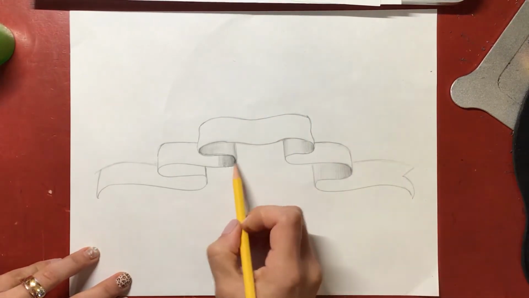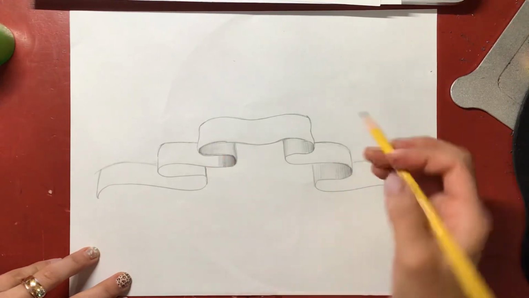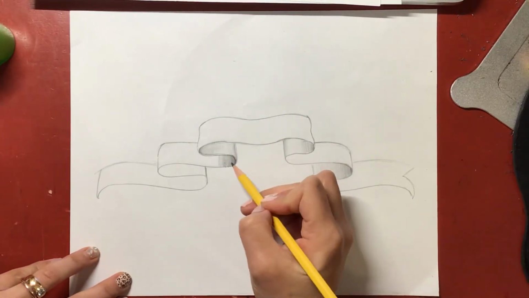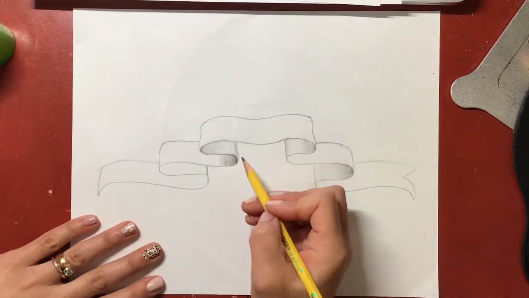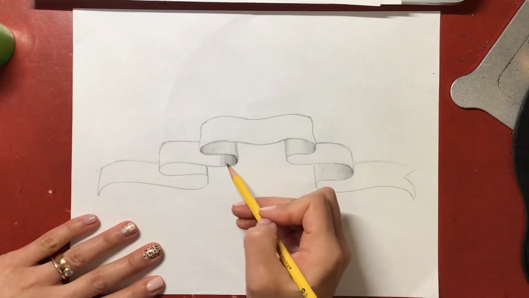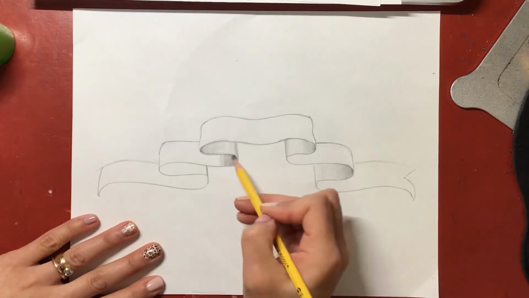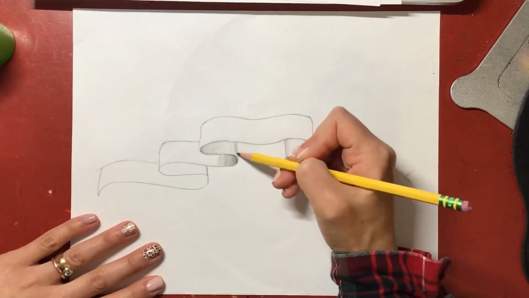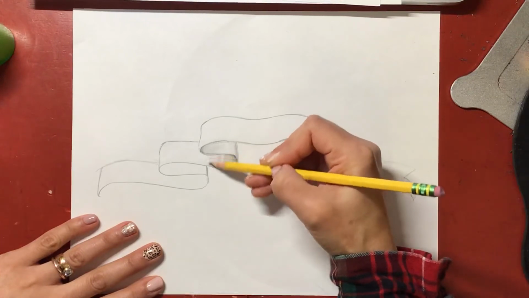So here you have a shadow right next to another shadow. In order for us to have a differentiation, for us to see, okay, this shadow is different than the one right next to it, you have to decide which shadow is going to be dominant, meaning this curve or that curve, which one's going to be darker. I'm thinking this one looks like it's going to be covered more by a ribbon above it, so it's going to be darker than this shadow here. I'm going to lighten it up as I get closer to that dark point.